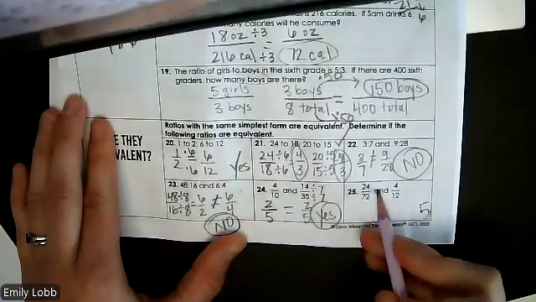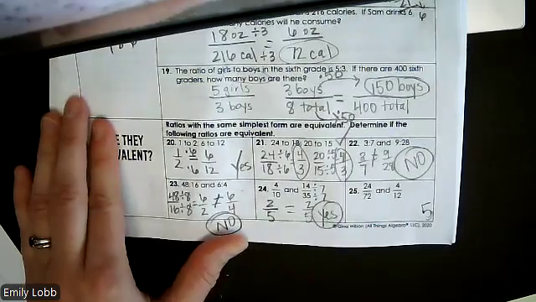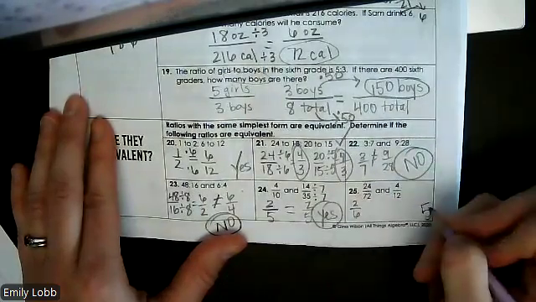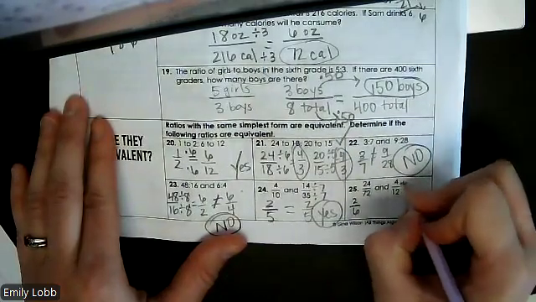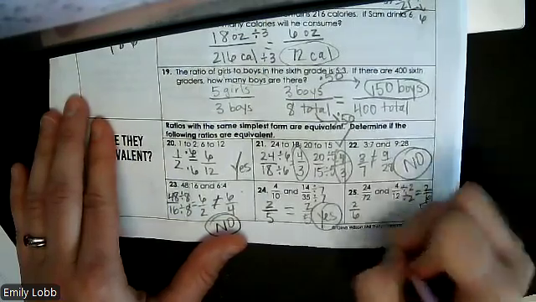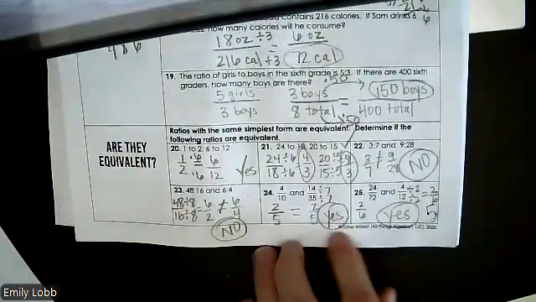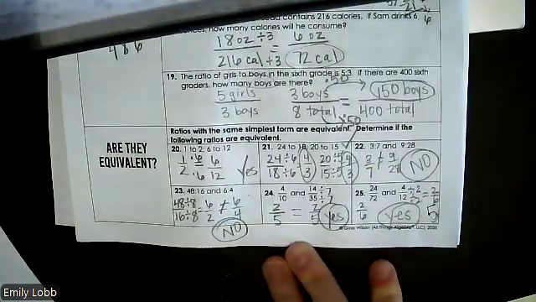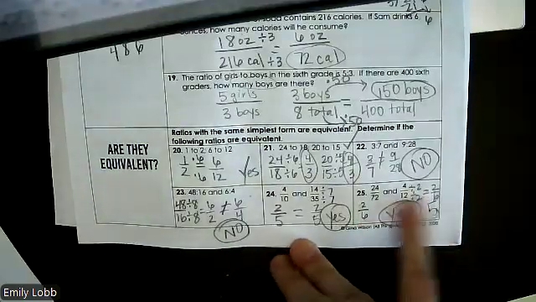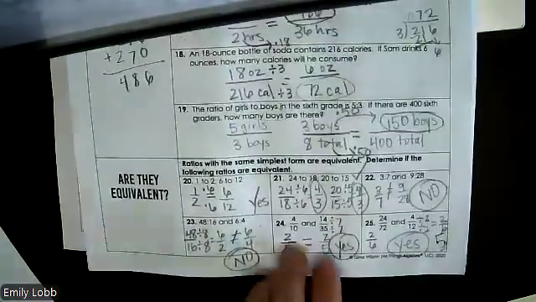Can we divide these both by 12? We could probably divide them by 24 even, but let's start by dividing them by 12. So that would be 2 and 6. Can we make this equal 2 and 6? Yes, we can. So these would be a yes. I did not simplify these all the way, but you can see that it is all right. We can see that we can set them equivalent without getting to the simplest form. All right.